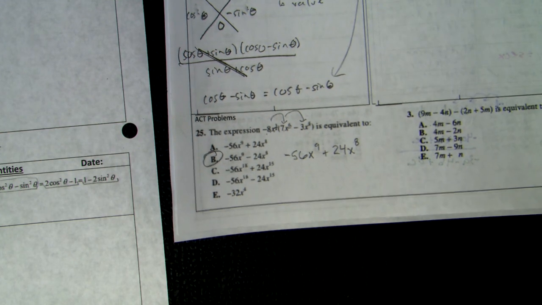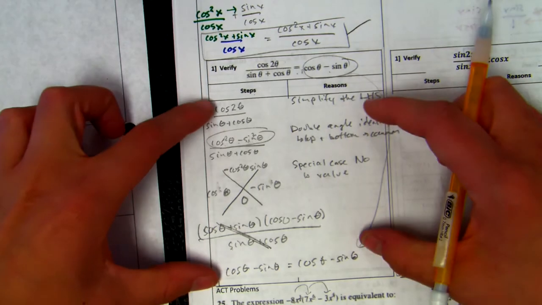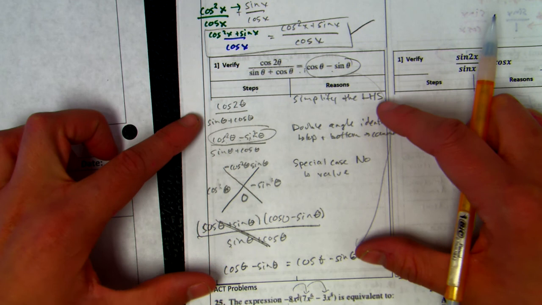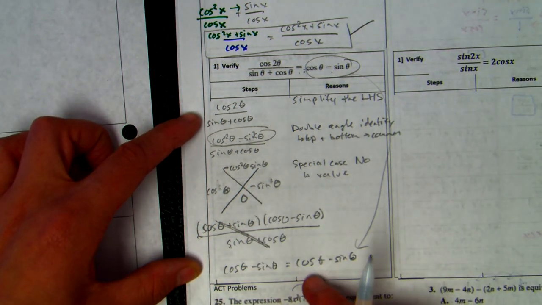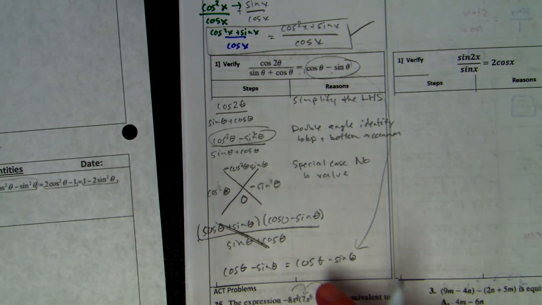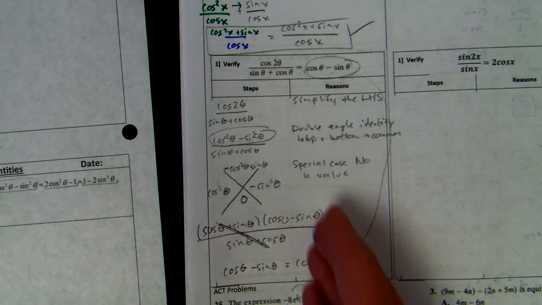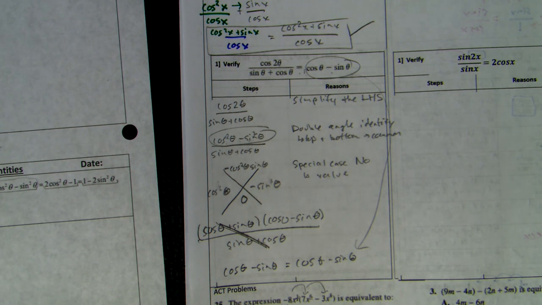Okay, that is it for the homework video. If this problem is confusing to you, that is okay. I wanted to expose us to a problem like this, but it is not something you will be responsible for on the homework quiz.